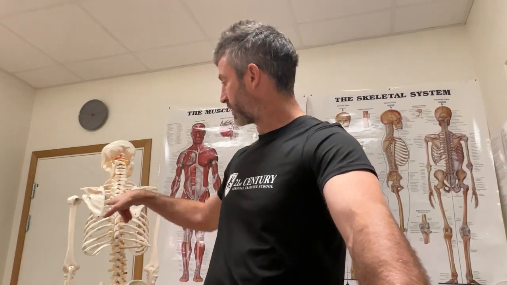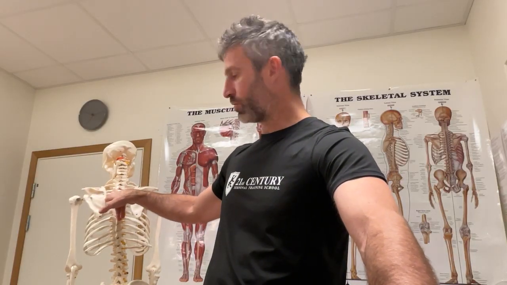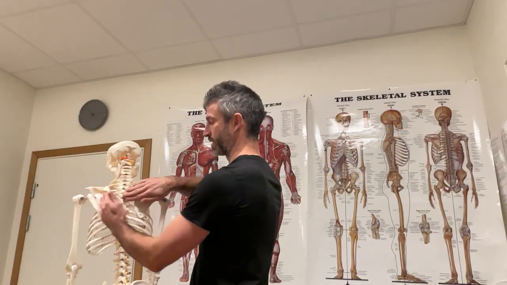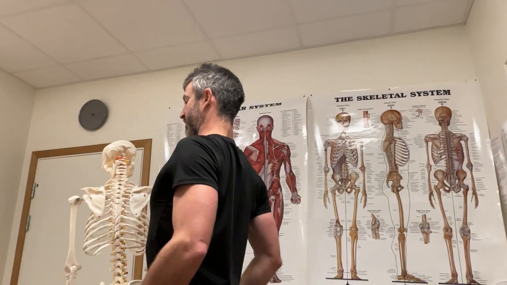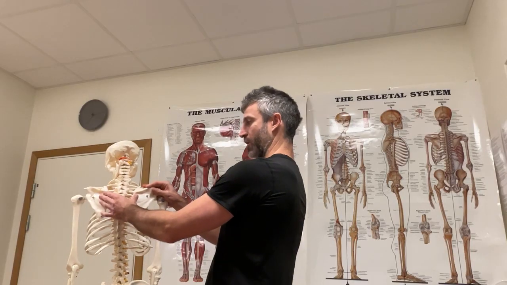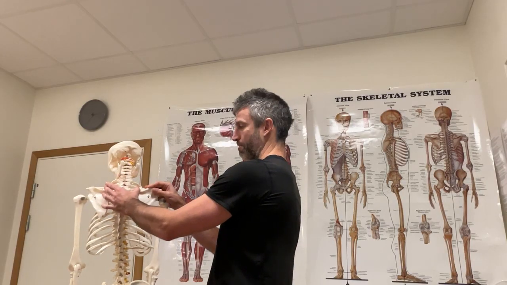So it's a very strong muscle that works a lot with the deeper layers of the back muscles, especially the rhomboid muscles. So the rhomboids are the ones that pull our shoulder blades together, like so. And we have two of them, rhomboid major and rhomboid minor.